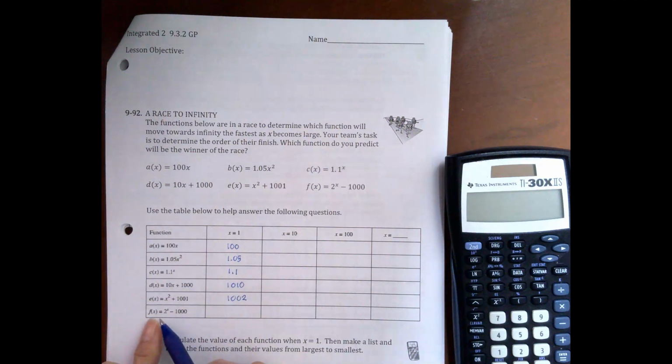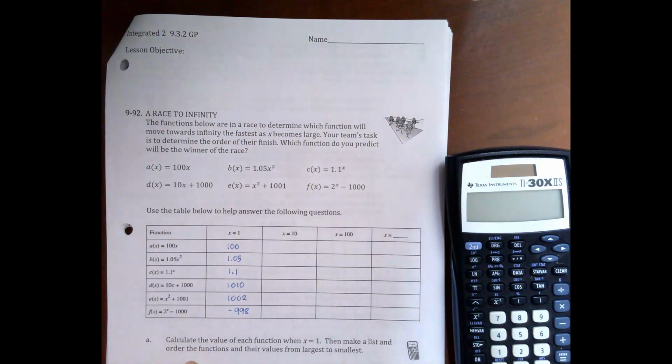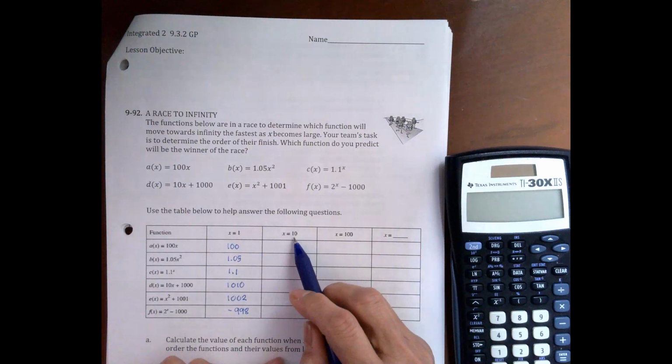And then lastly, f of x is equal to 2 raised to x minus 1000. Our x is equal to 1, so 2 raised to 1 is 2. Minus 1000, we'll get negative 998.